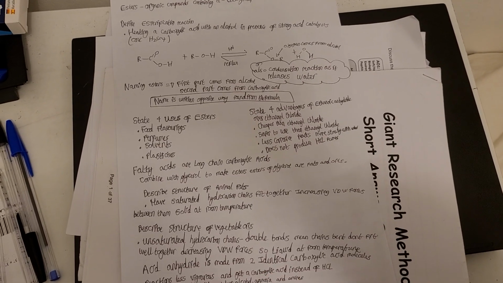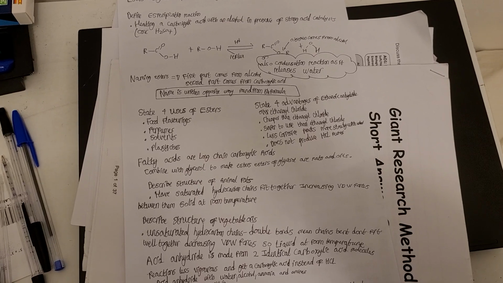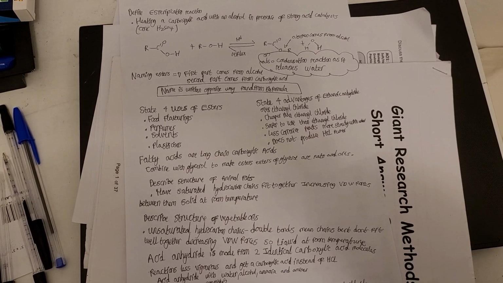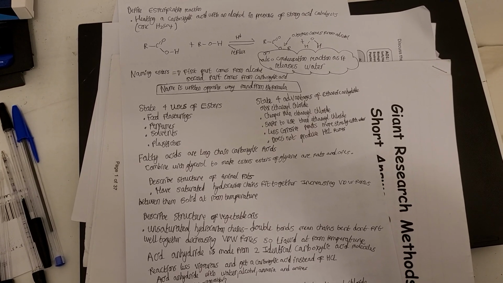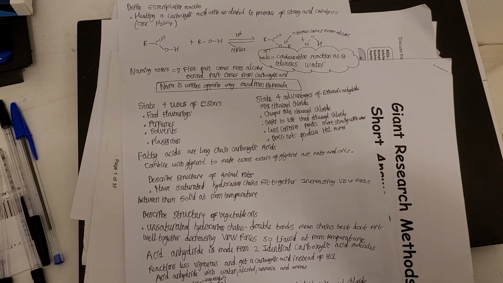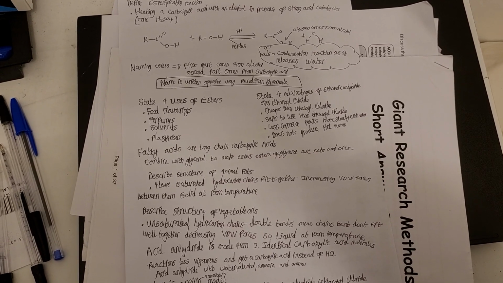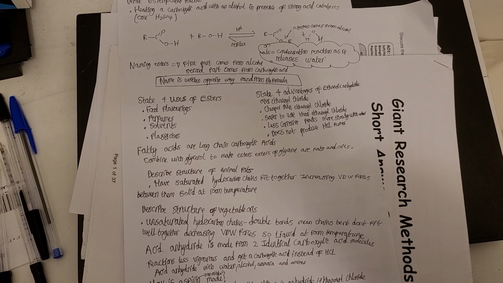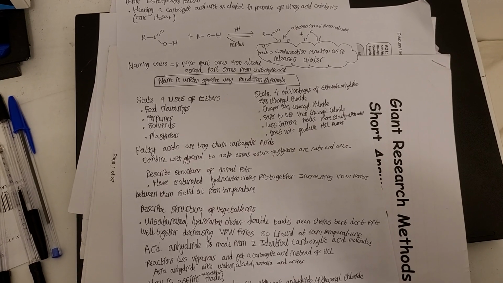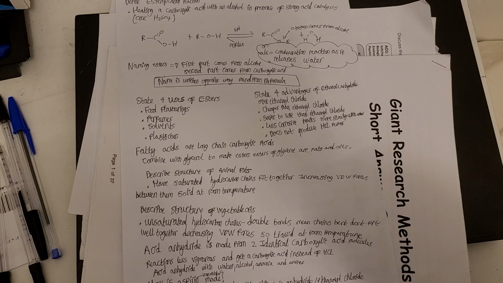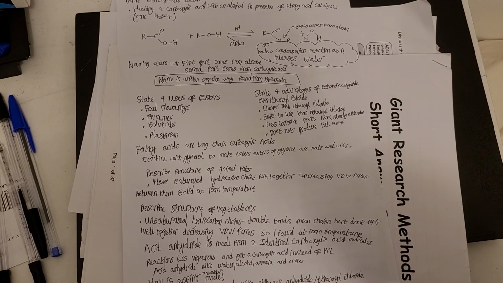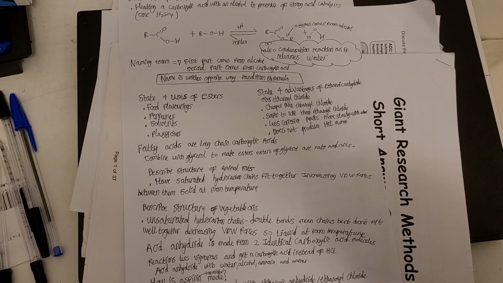Describing the structure of animal fats: they have saturated hydrocarbon chains which fit together, increasing the van der Waals forces between them, therefore requires high temperature to melt them, therefore is solid at room temperature. Whereas structure of vegetable oils: unsaturated hydrocarbon chains, contains double bonds, therefore meaning the chains are bent, they don't fit well together, decreasing the van der Waals forces, so it's a liquid at room temperature and requires little energy to melt them.